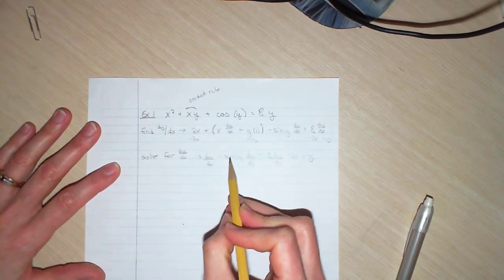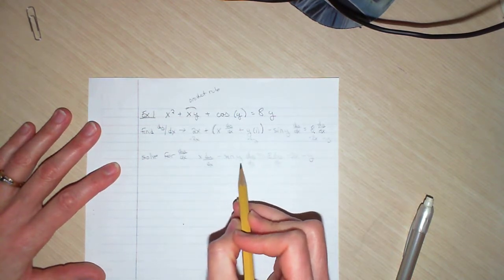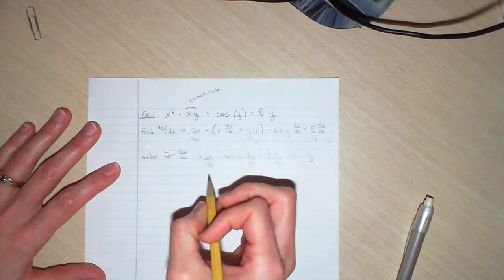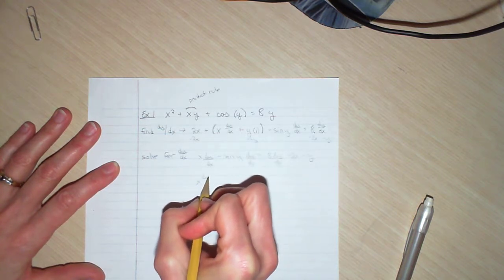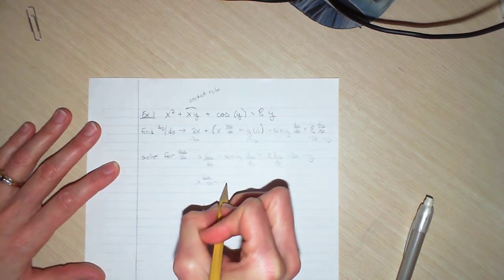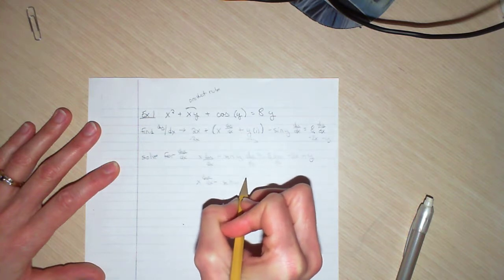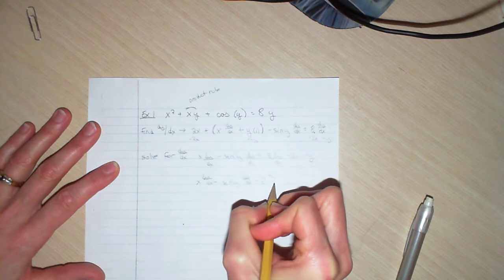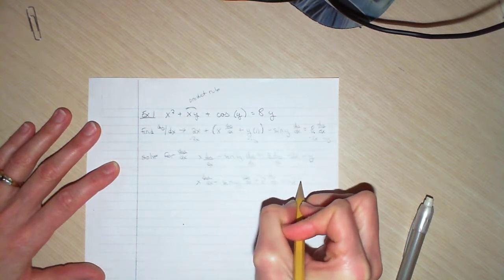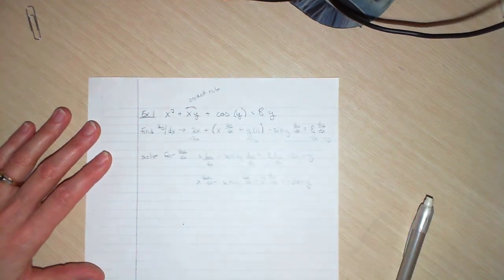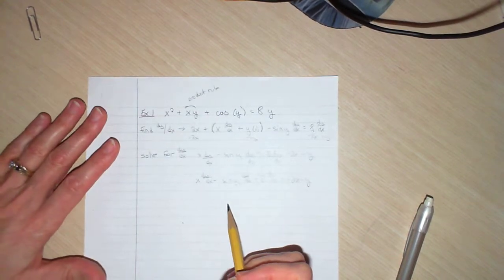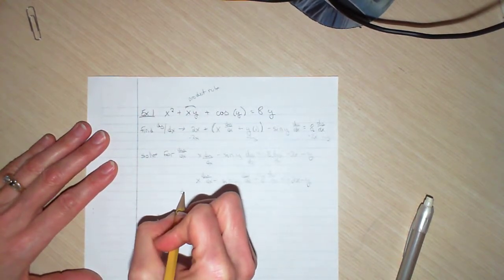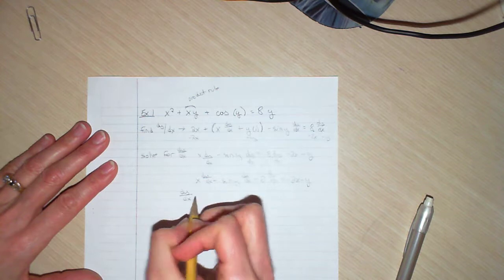Okay, now I want this dy/dx term over here with the others. So I'm going to minus this from both sides. So I'm going to have x dy/dx minus sine of y dy/dx minus 8 dy/dx equals negative 2x minus y. Okay, now I got all the dy/dx's on one side, so I'm going to factor out my dy/dx.